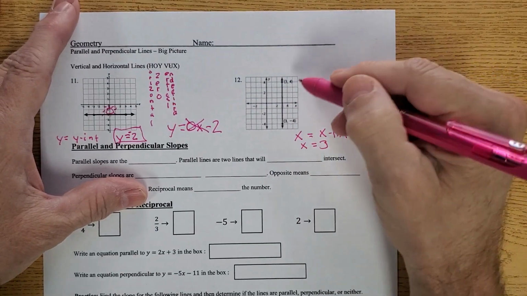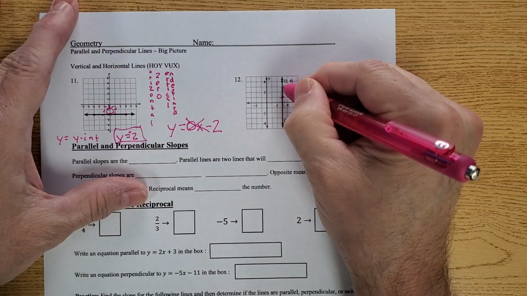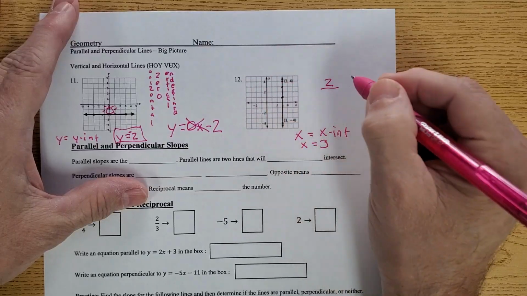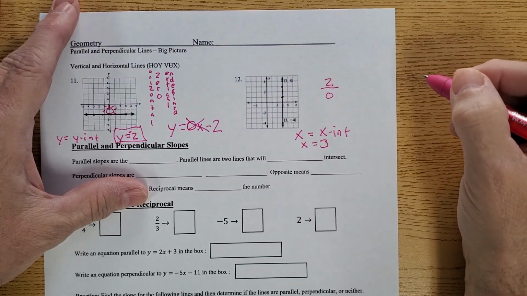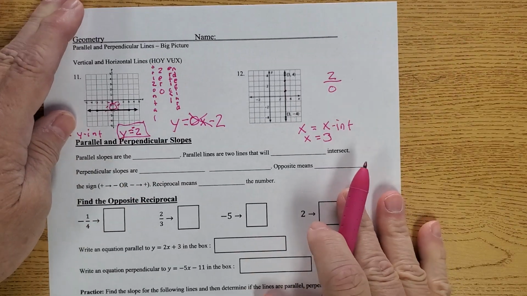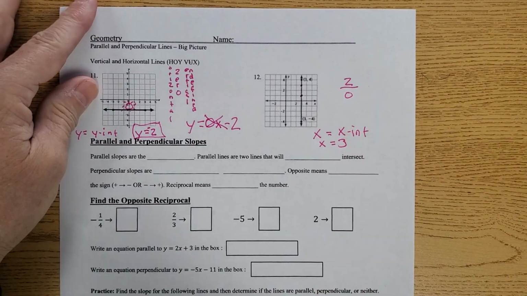Okay, and it's undefined because of this. If you're trying to find the slope, you go up 2. And then you can't go right or left, so you have a 0 on the bottom, and whenever you divide by 0 on the calculator, it just destroys itself. In other words, it gives you an error.